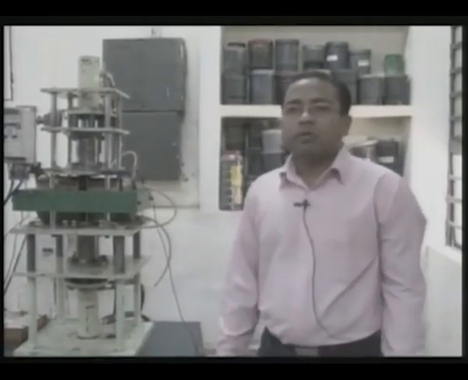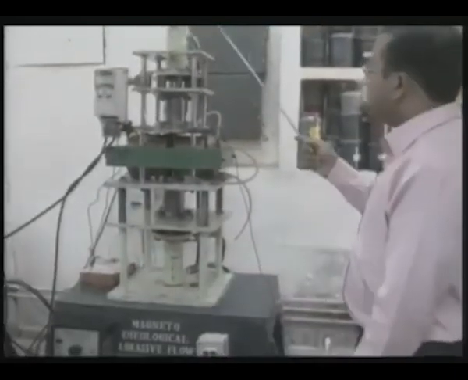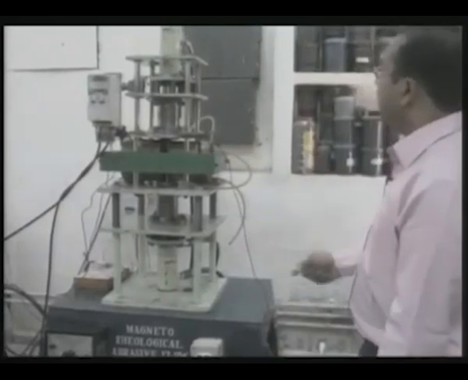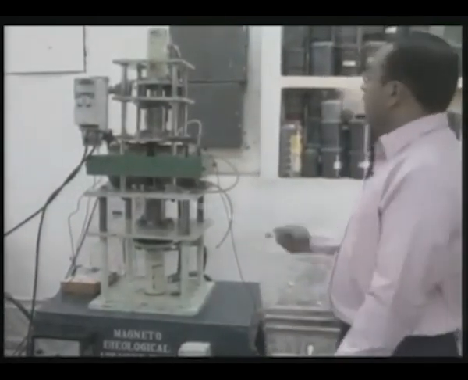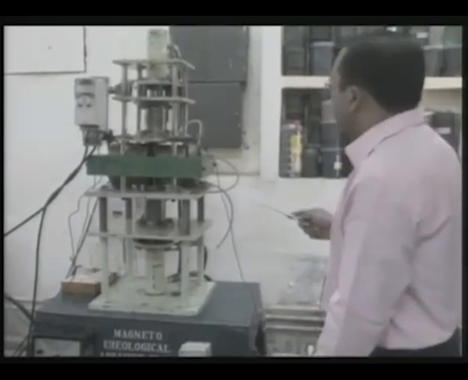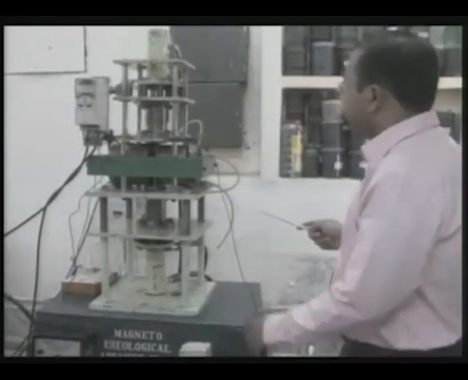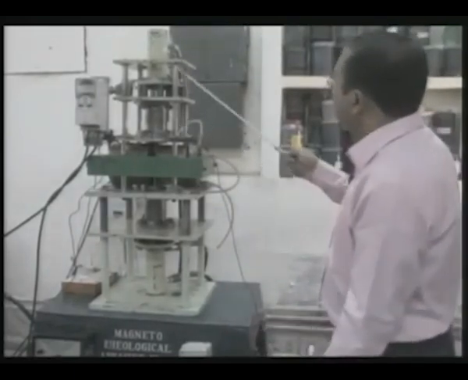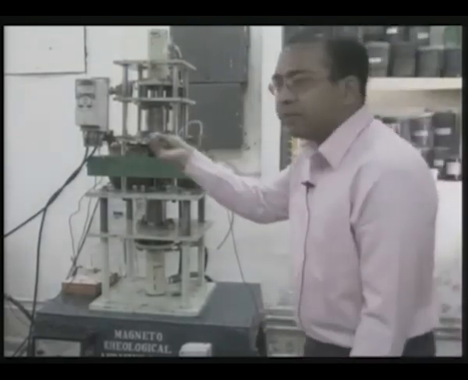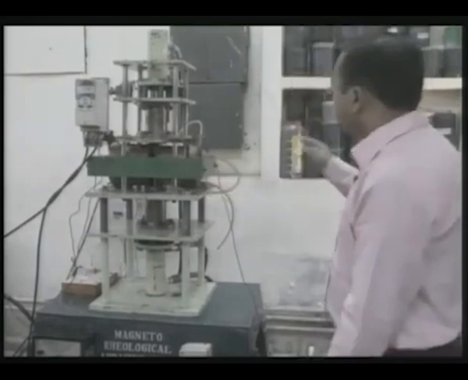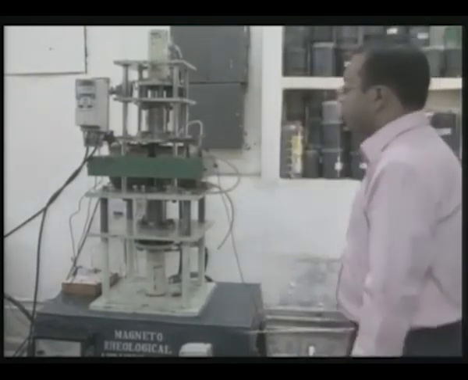Now I am going to demonstrate the experimental setup of the magnetorheological abrasive flow finishing process. This is the experimental setup. This setup has 4 different components. The first component is the electromagnet and its core material, the second is the hydraulic cylinder and media cylinder, the third is the workpiece and workpiece fixture, and the fourth is the whole structure of this MRAFF setup.